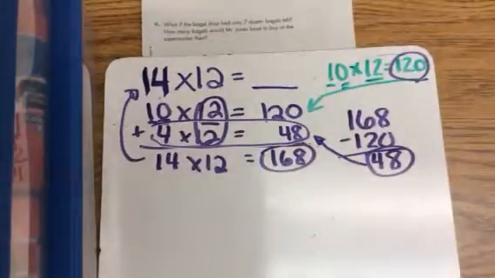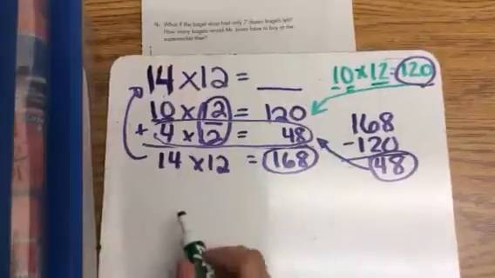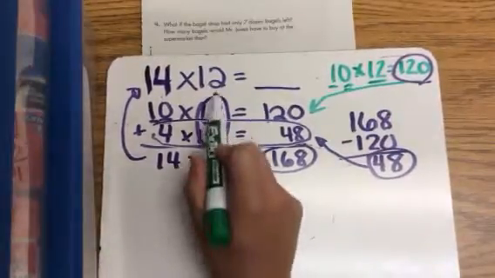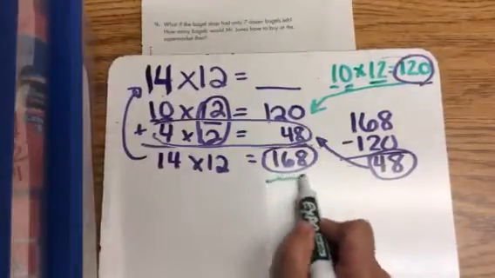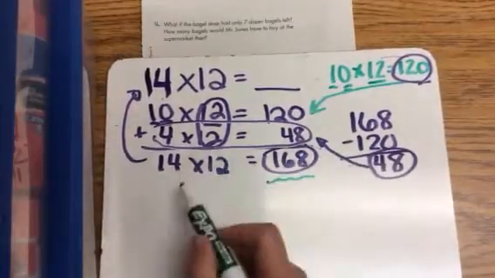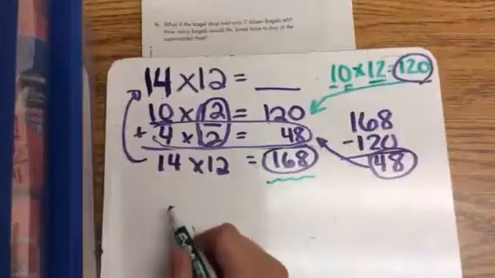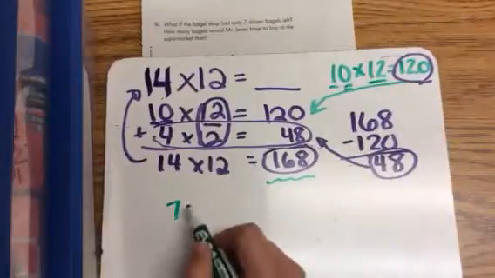Our last question says, what if the bagel shop only had 7 dozen bagels left? How many bagels would Mr. Jones have to buy at the supermarket? Well, I know that he needs 14 dozen bagels. There's 12 in each dozen. That doesn't change. So I know we need a total of 168 bagels. However, when he gets to the bagel shop, there's only 7 dozen bagels left.